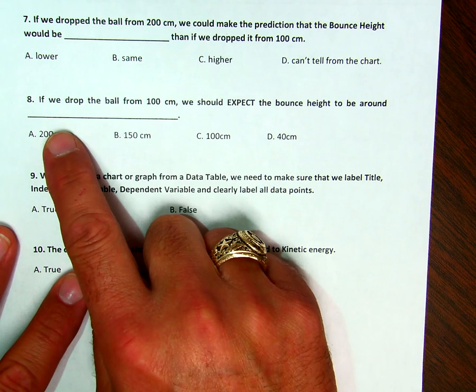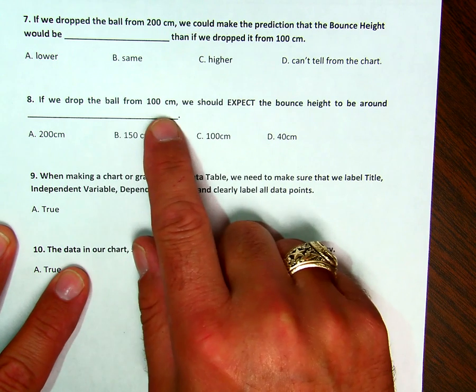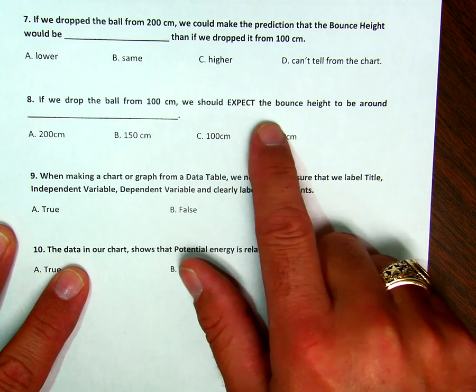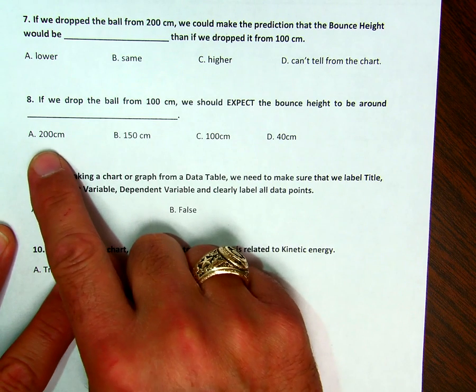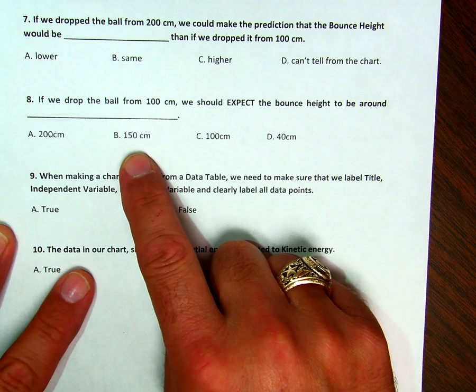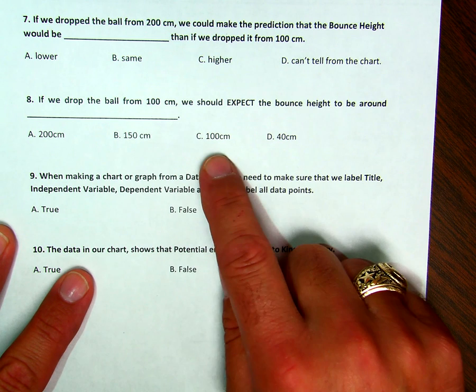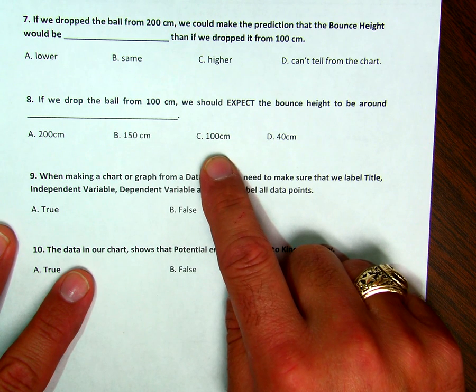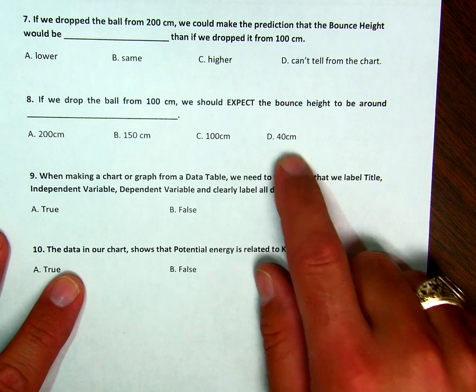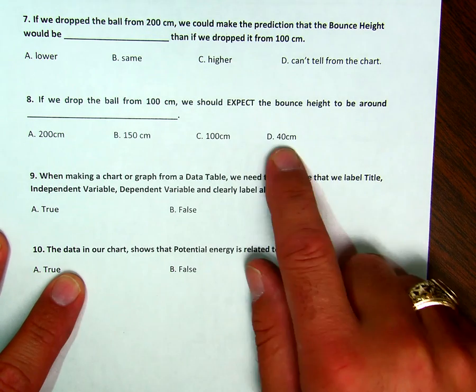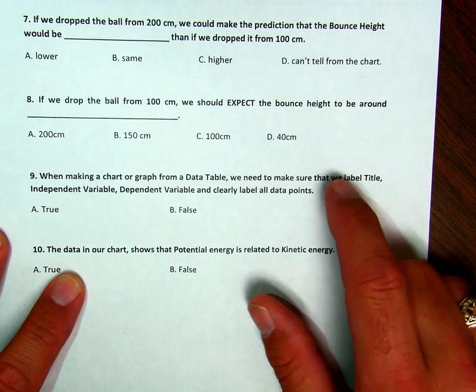Number 8, if we drop the ball from 100 centimeters, we should expect the bounce height to be around A, 200 centimeters, B, 150 centimeters, C, 100 centimeters, or D, 40 centimeters. We should expect the bounce height to be around one of those numbers. Go ahead and look at your chart if you need to make that prediction.